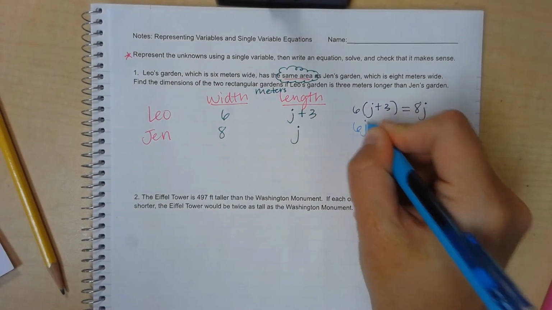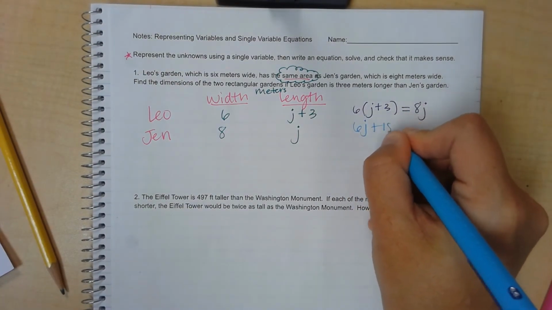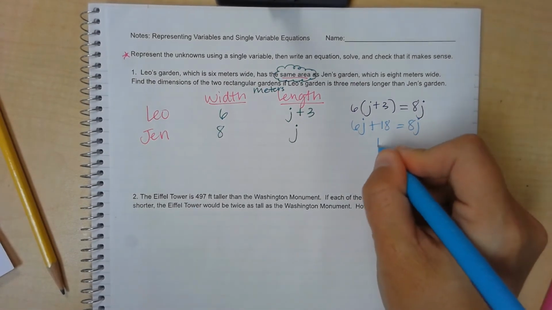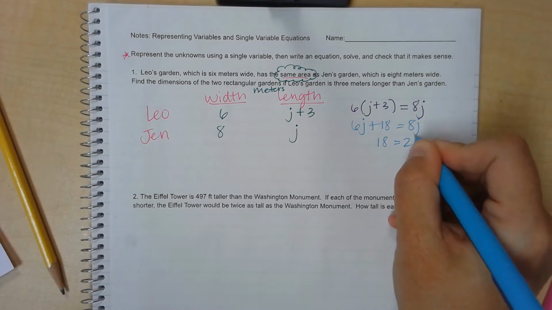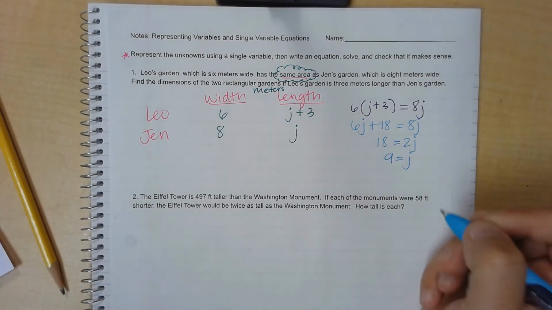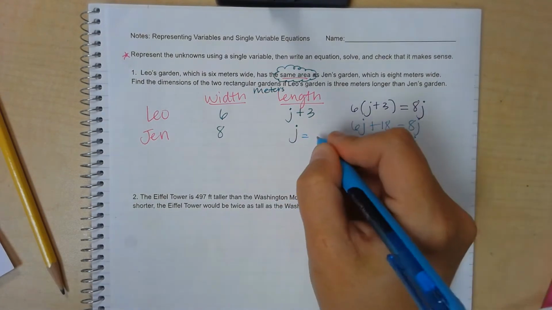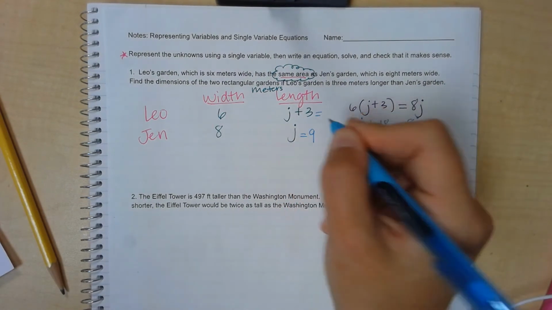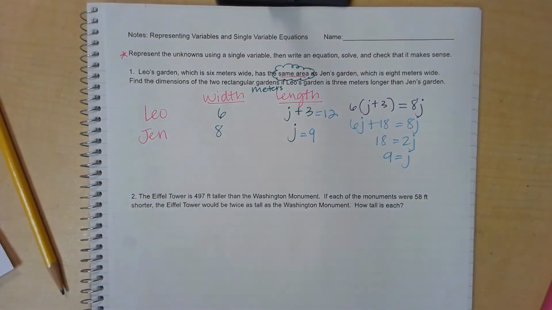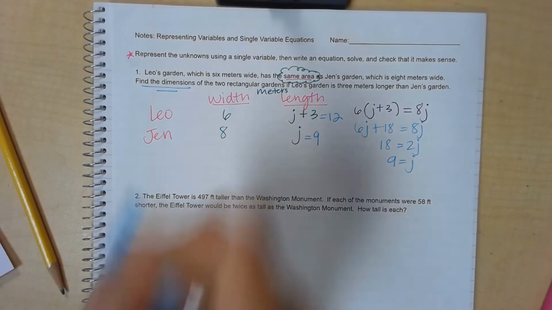So I get 6j plus 18 equals 8j. 18 equals 2j. So 9 is equal to j, which means that her length is 9 and Leo's length is 12. And then it says find the dimensions.